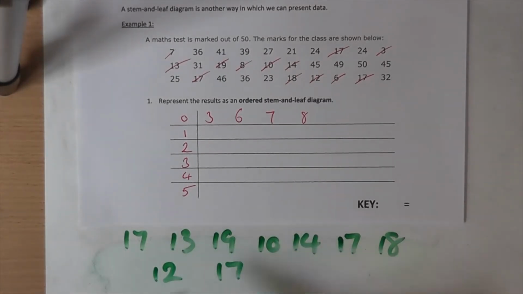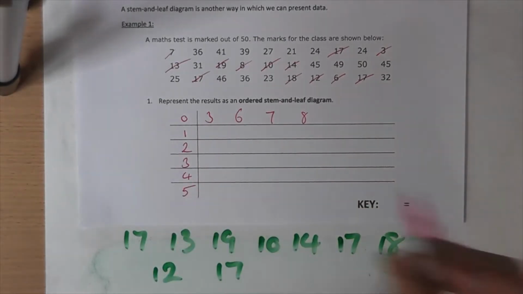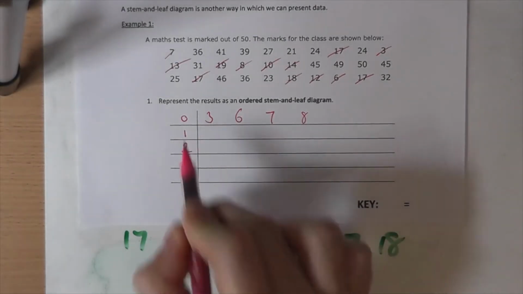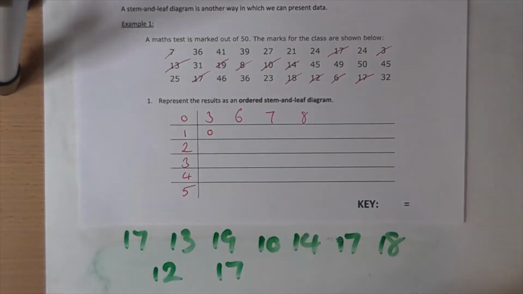I'm then going to take each of these numbers and write them in my stem and leaf in order of size from smallest to largest, but I'm going to write them in a very particular way. So the smallest number we have in here is the 10. I'm going to put the 10 in. We've already got the 1 though. The 1 is here on the stem. So I'm going to put the second bit that makes it a 10. So I'm going to have the 1 and the 0 to make 10.